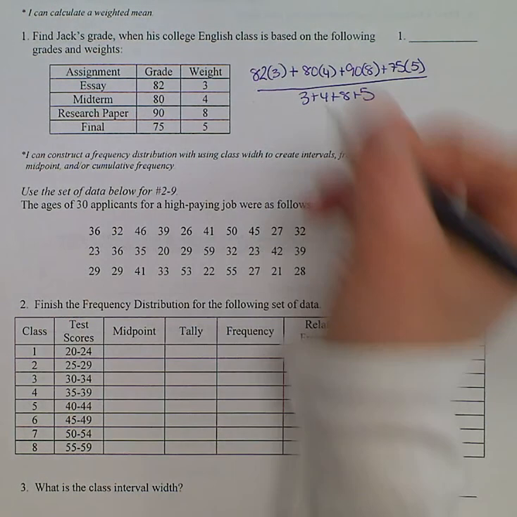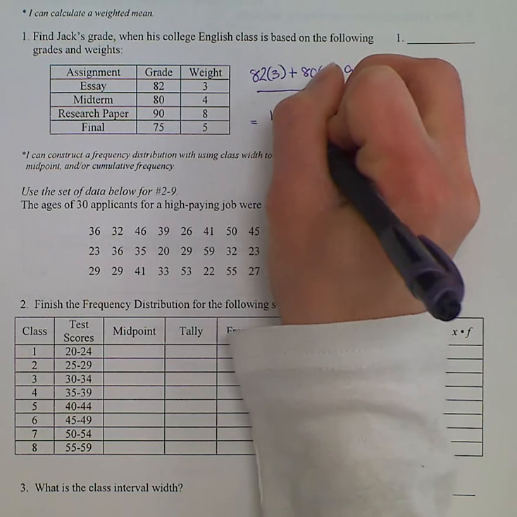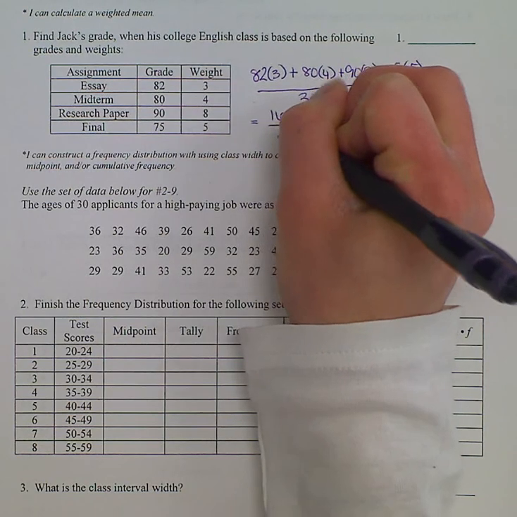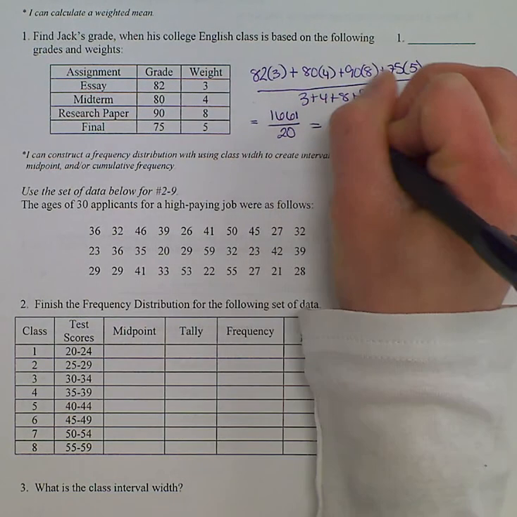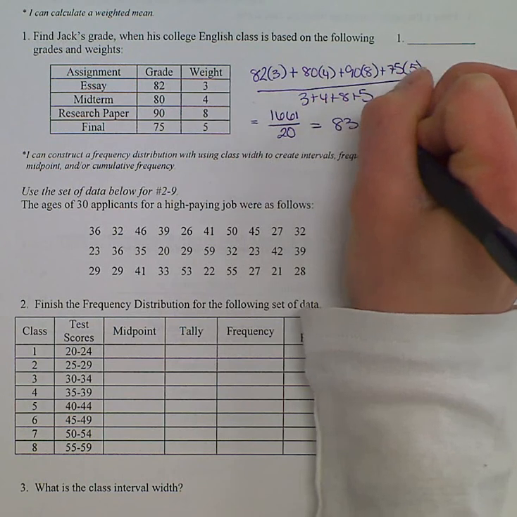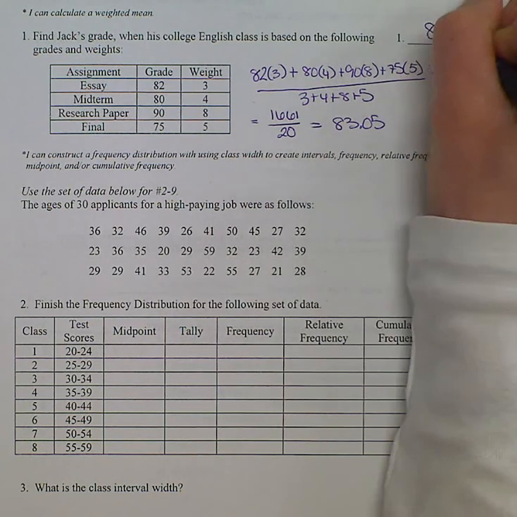The numerator comes out to 1,661. Our denominator comes out to 20. So we get about 83.05. So the student received about an 83.